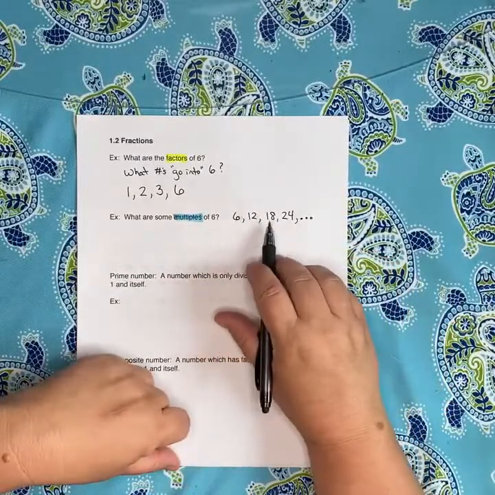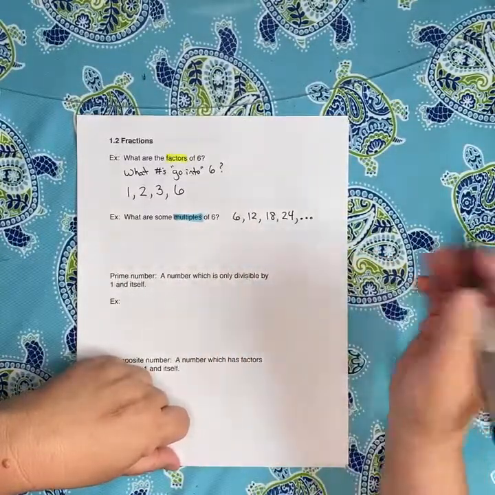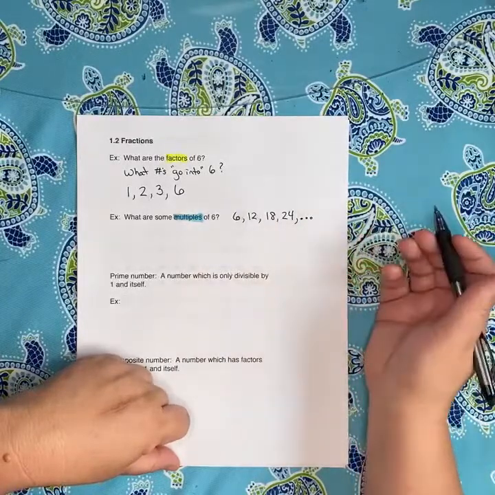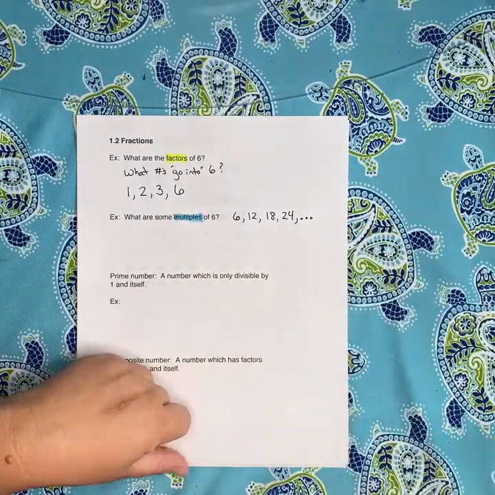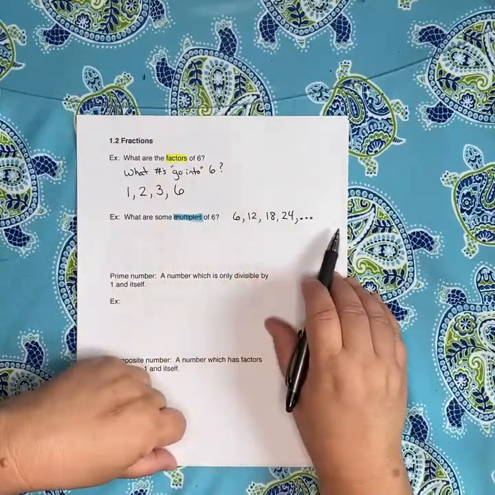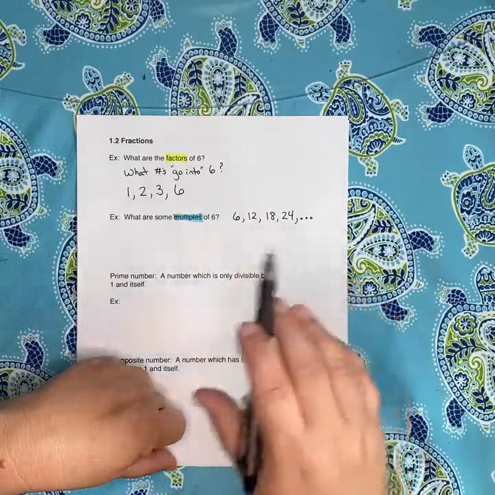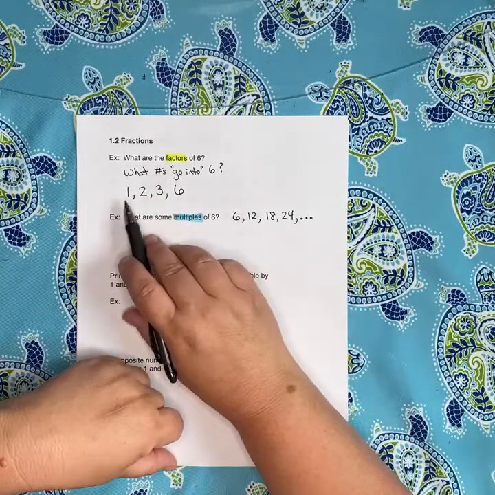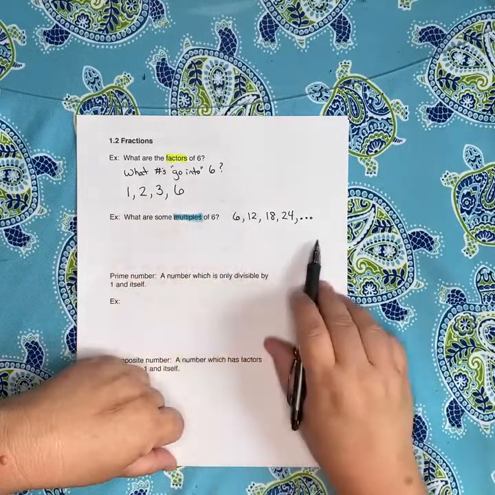So 6, 12, 18, 24, and it just keeps going. You could go on. You could say 600. You could say 6,000. You could say 6 million. So how many multiples are there? A whole bunch. So the trick here is to remember factors are smaller and they're limited. Multiples are bigger, unlimited.